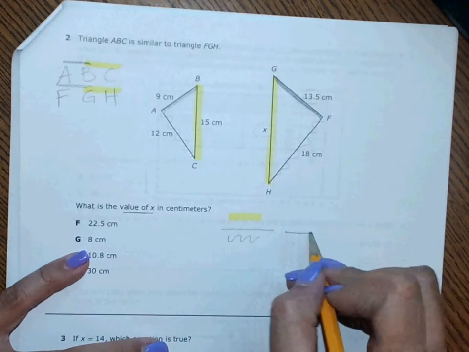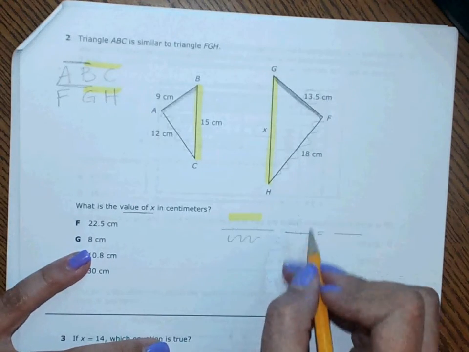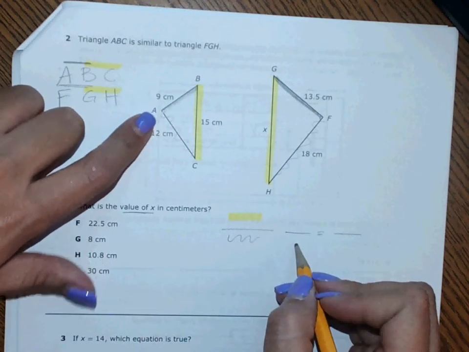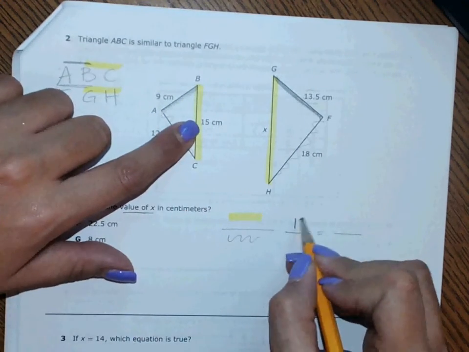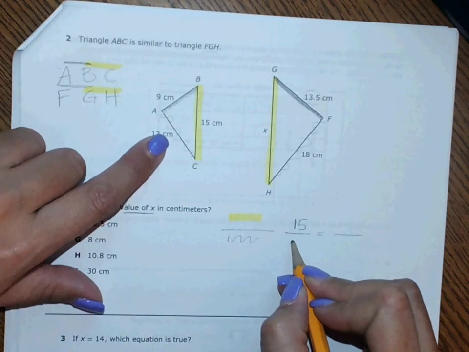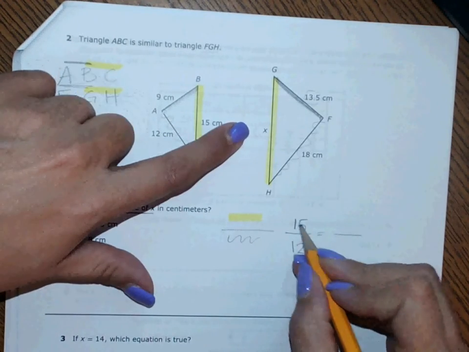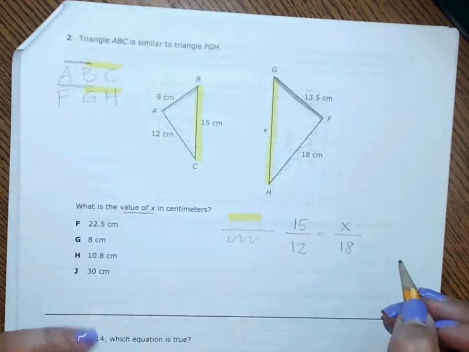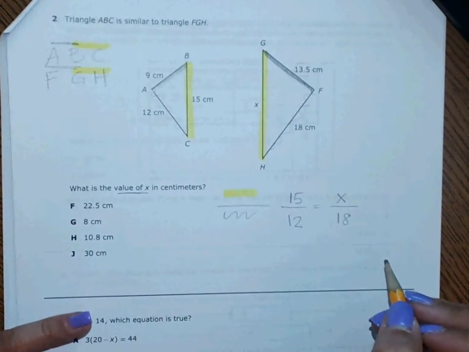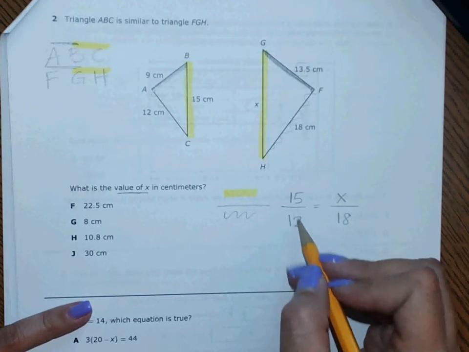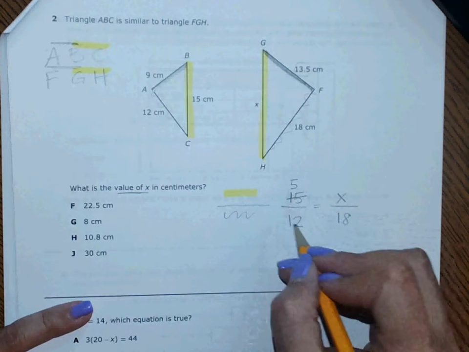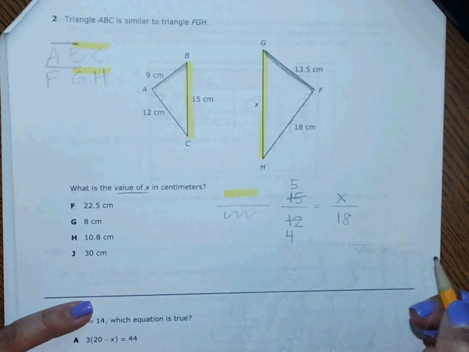Alright, with my proportion, this information I'm going to get from the picture on the left, or the first picture, goes with the first ratio. So yellow highlighted is 15, the squiggly line is 12. Over here, yellow highlighted is X, squiggly is 18. Before I decide to cross multiply and divide, I'm going to simplify some things. I know that these are divisible by 3. 3 goes into 15 5 times. 3 into 12 is 4 times.